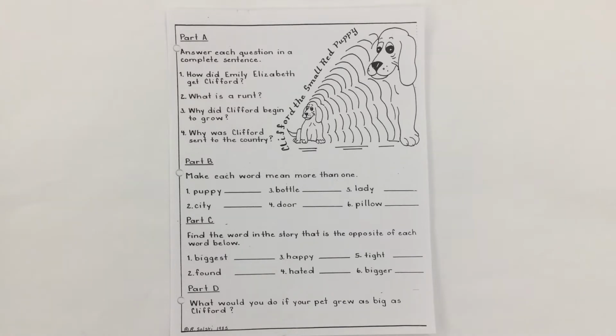Question 2, what is a runt? A runt, which Clifford was, is the smallest puppy in the litter. A runt has a hard time surviving because all the bigger puppies push the runt out of the way when it comes to drinking mother's milk.